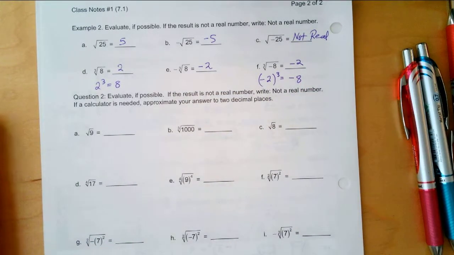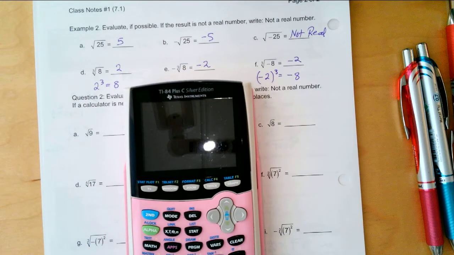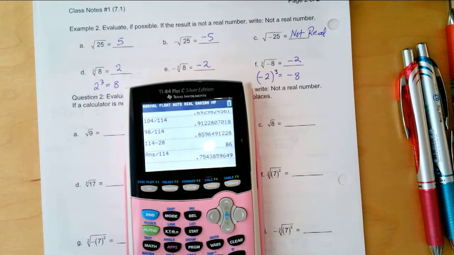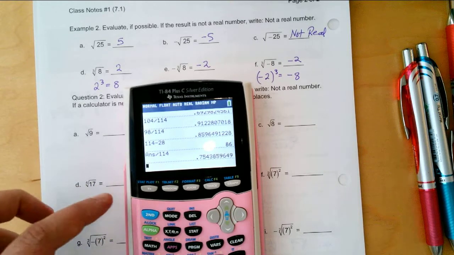Now, the question of how to do this on the calculator came up, so I'm going to show my calculator. You will want a graphing calculator for this class. I highly recommend the TI-84. And this is the color screen edition and the pink calculator.